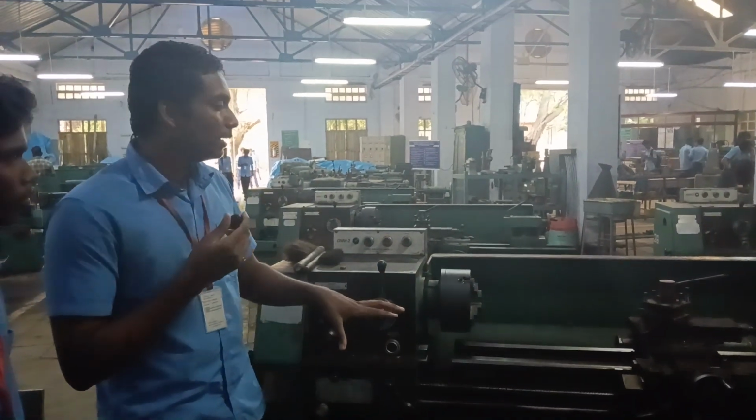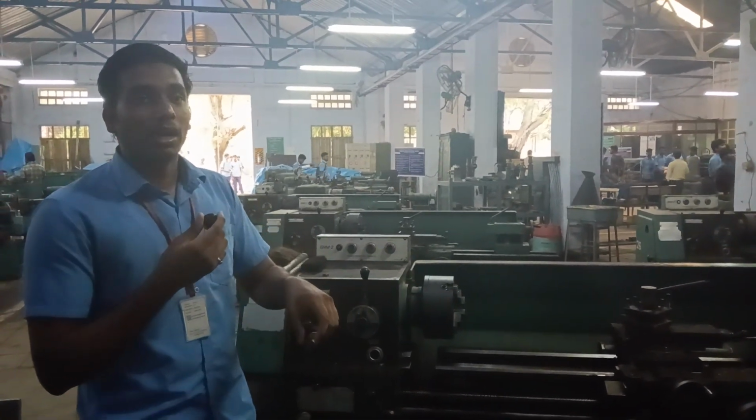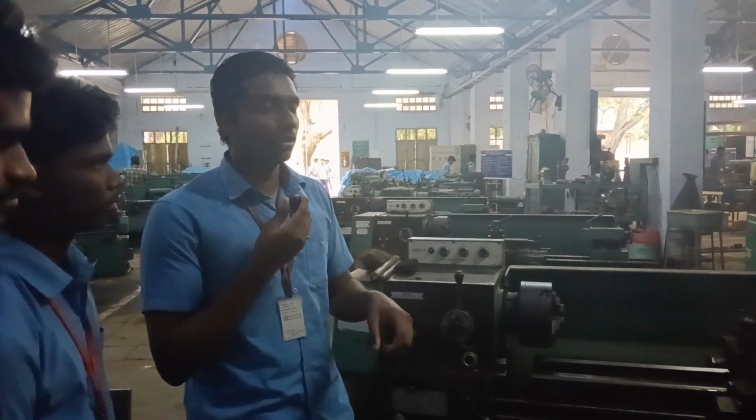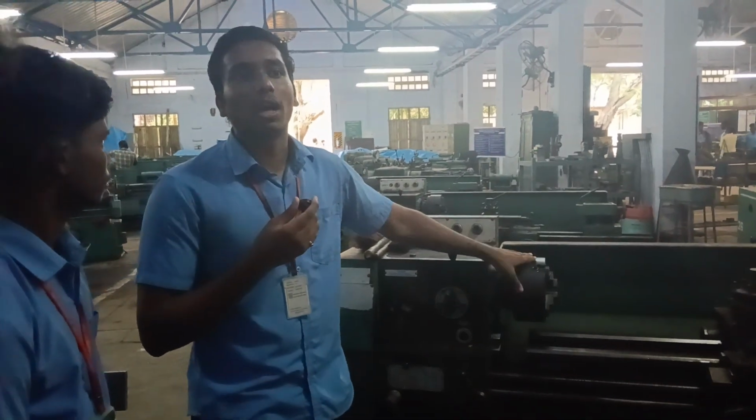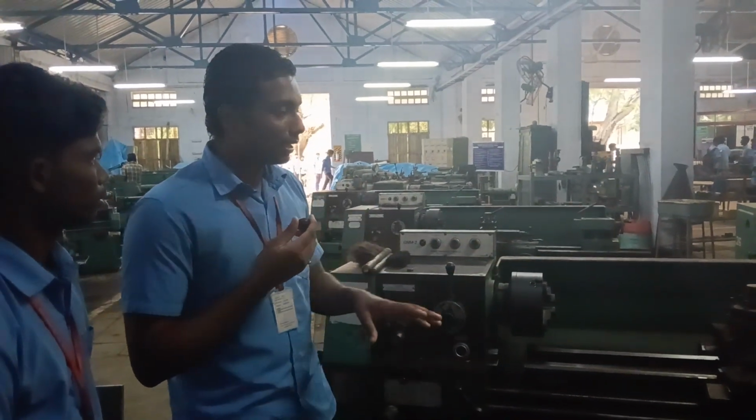That's a really simple way, because we cannot hold the tool and hold the material and then move the tool around it. That's really hard. But if you hold the workpiece, hold the tool, and rotate the workpiece, it will be really easy. That's the basic principle behind it.